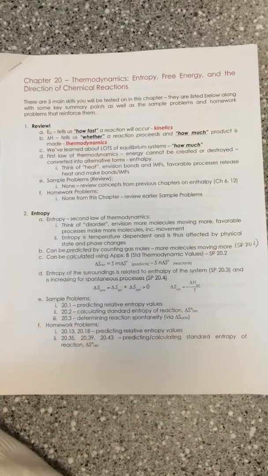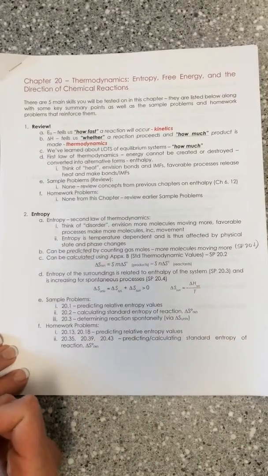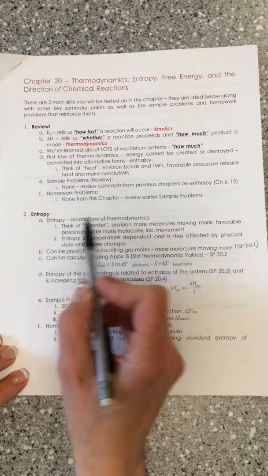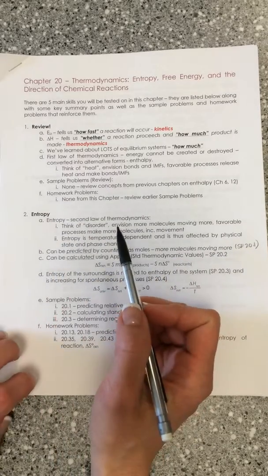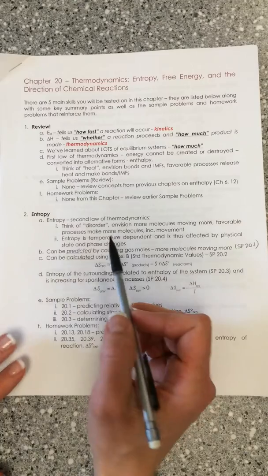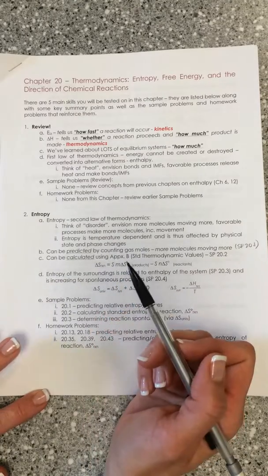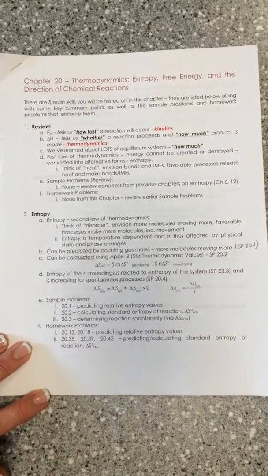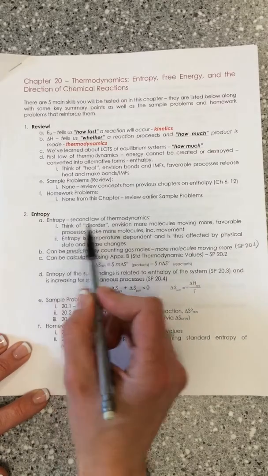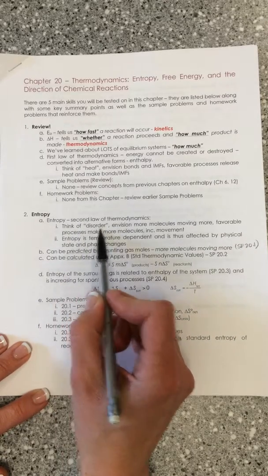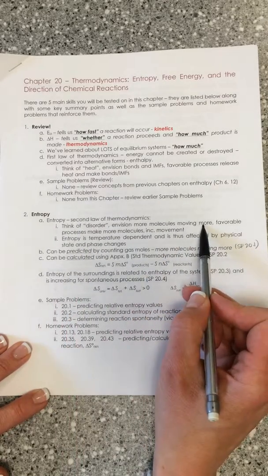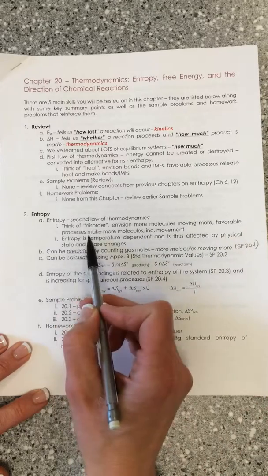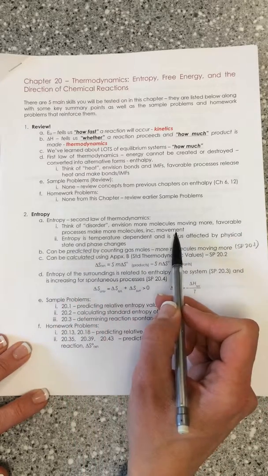As we'll continue to discuss in this chapter as we explore entropy in more detail, entropy has to do with the second law of thermodynamics, and entropy is always increasing. So we'll talk about the entropy of the universe in another couple of problems. But again, thinking about entropy, think of the term disorder, think about more molecules moving more, and favorable processes either make more molecules or increase movement.